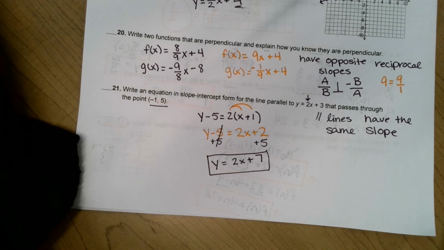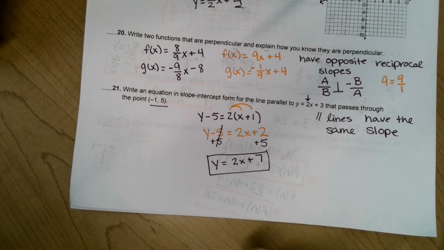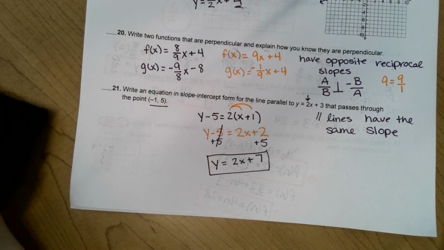So I'm going to end this here. I'm going to make a part 3, and part 3 will be the entire back page. So we'll cut this off here.